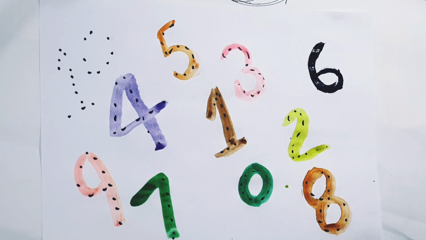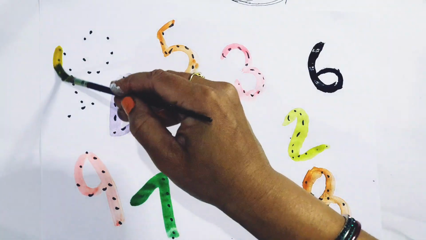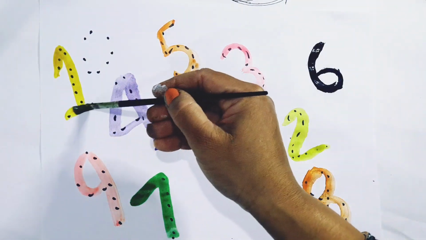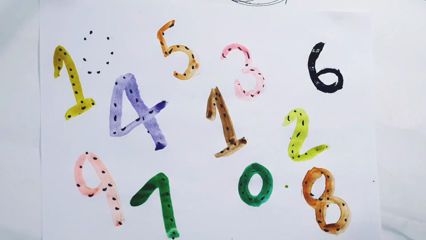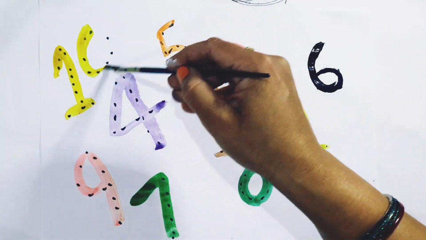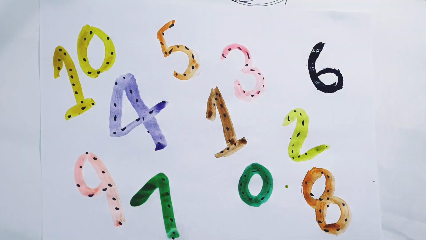Yellow color. 10. T-E-N 10. So kids, what we learn today?